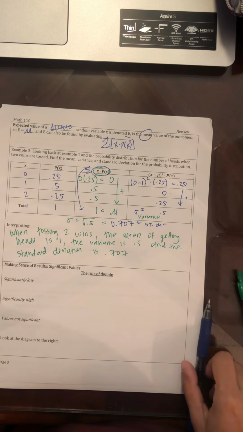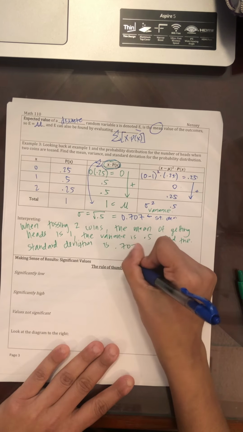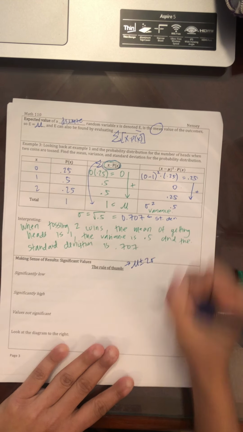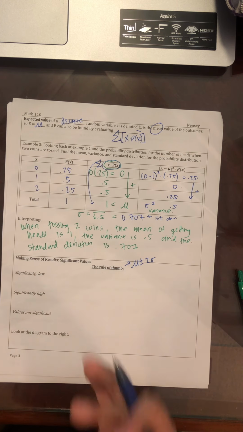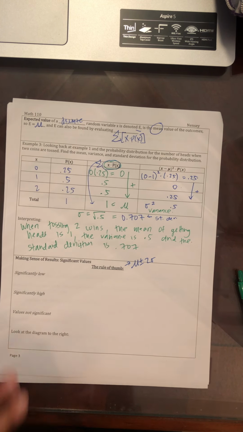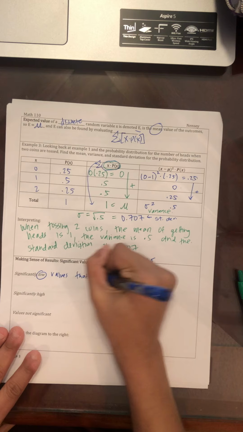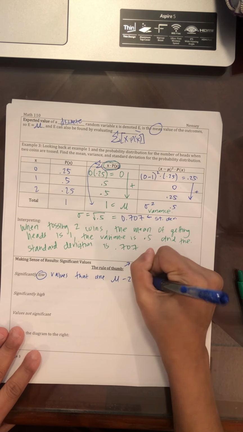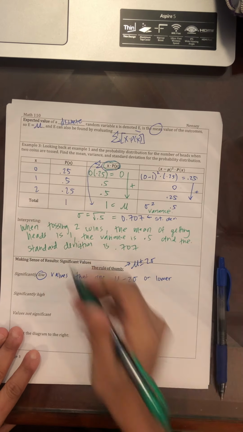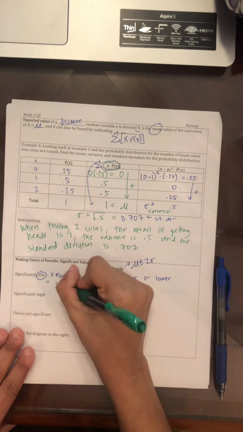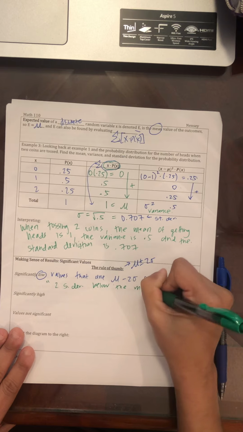Okay, some rules of thumb. If you remember from the last chapter, we had the rule of thumb as mu plus or minus 2 times sigma. Anything bigger or smaller than that is significantly high and significantly low. So let's go ahead and go through this. Significantly low are values that are mu minus 2 sigma or lower. And what does this mean? It means that it's 2 standard deviations below the mean.